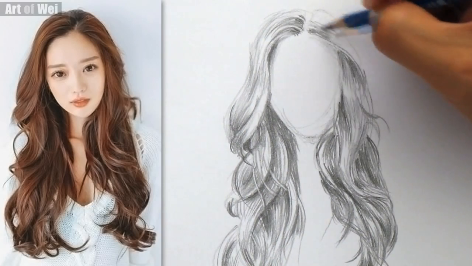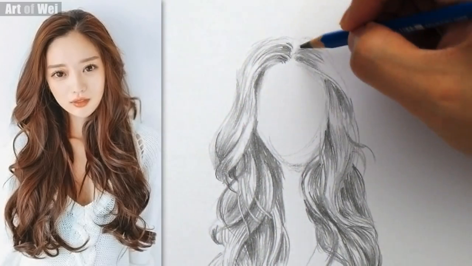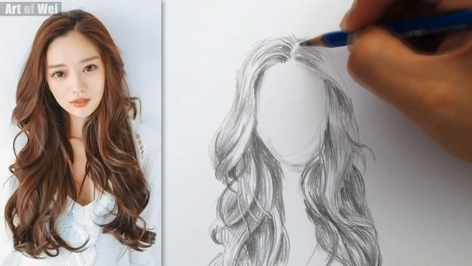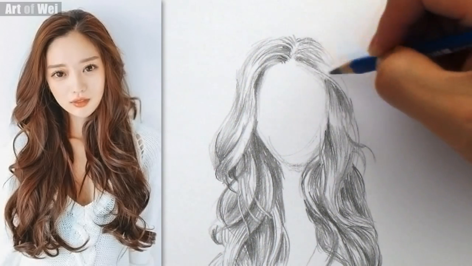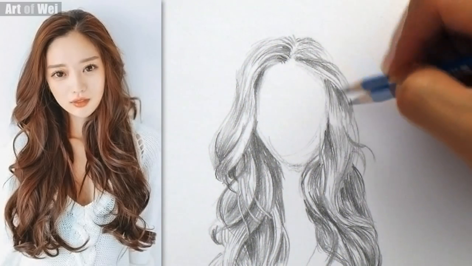Okay, and then up here, I can do this kind of awkward position. I can turn my hand a little bit. So even here, there's a little bit of clump.